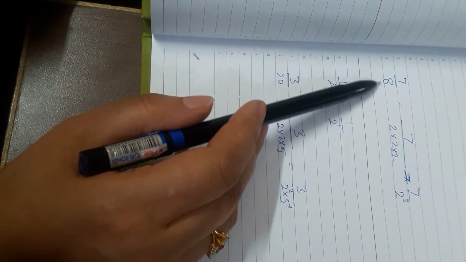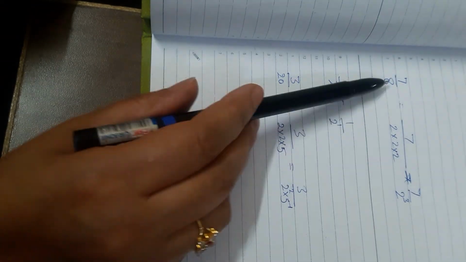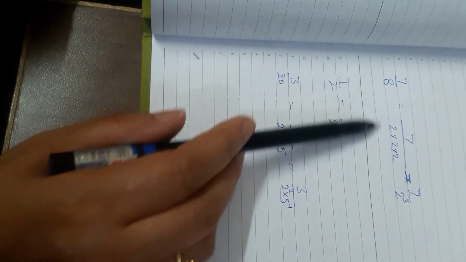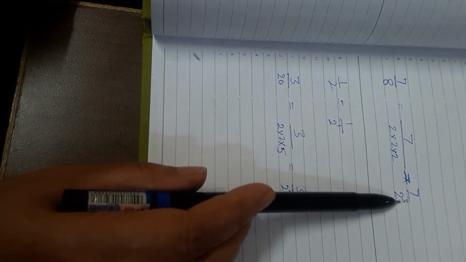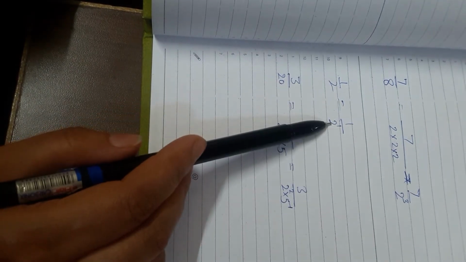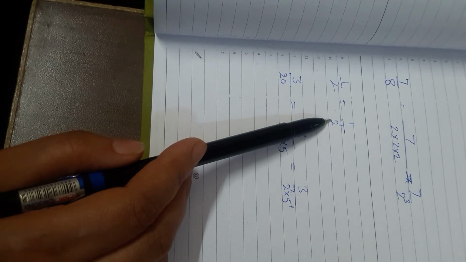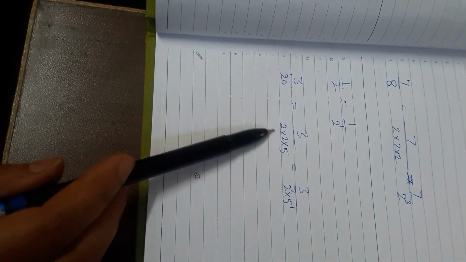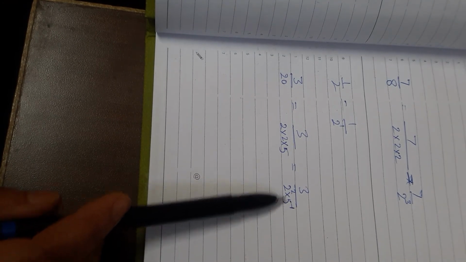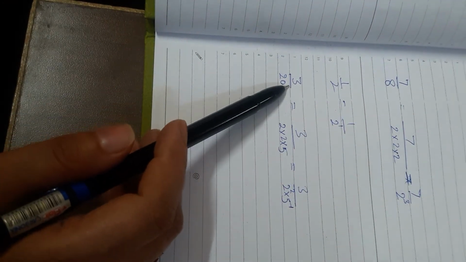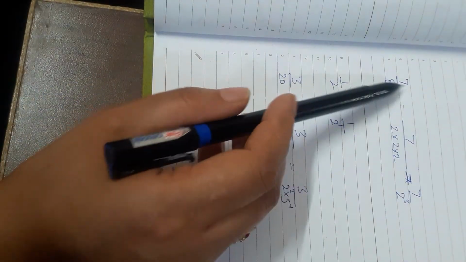Now see some examples of rational numbers. Here see the prime factorization of q. q means denominator. You can see it has the power of 2, 2 to the power 3, and in the second one again it is a power of 2. In the third one it is a power of 2 and 5 both. So these are rational numbers with no common factor.